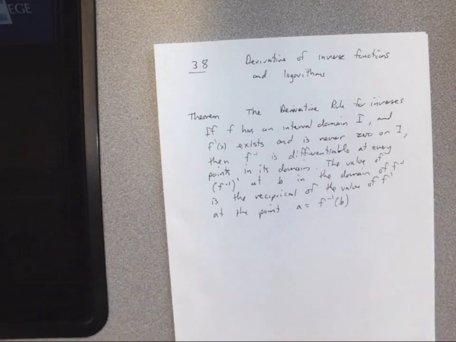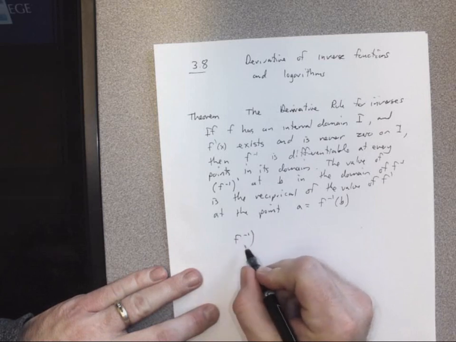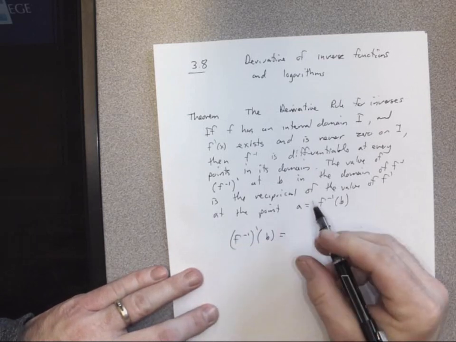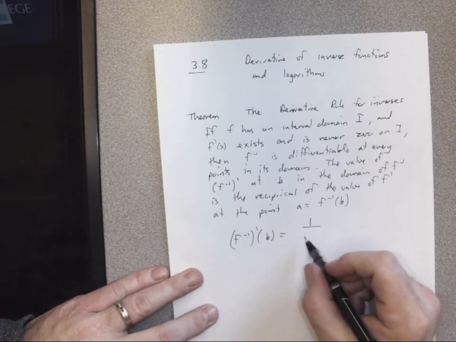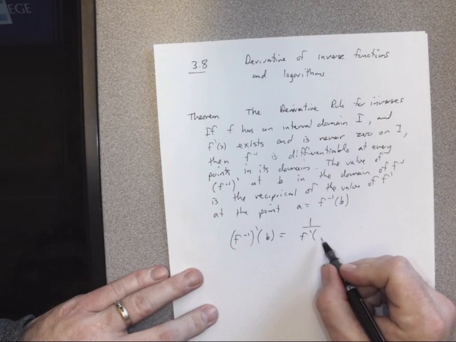Okay. Whew. So what we say here is that the derivative of the inverse at b is equal to 1 over f prime evaluated at the inverse of b.